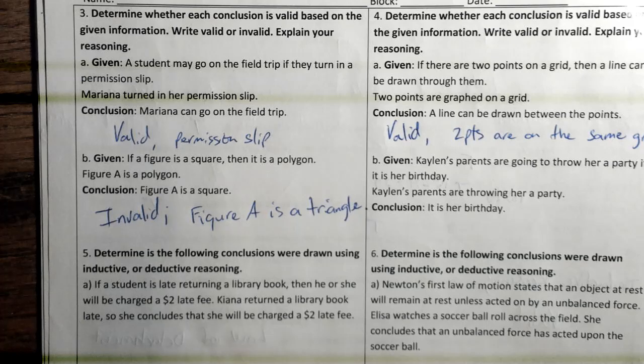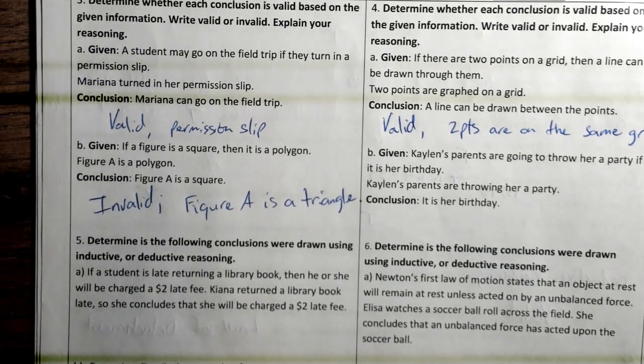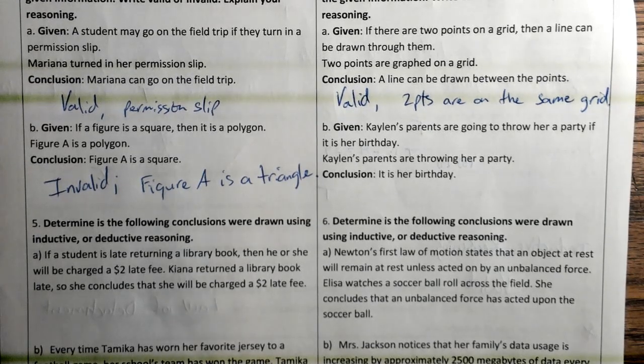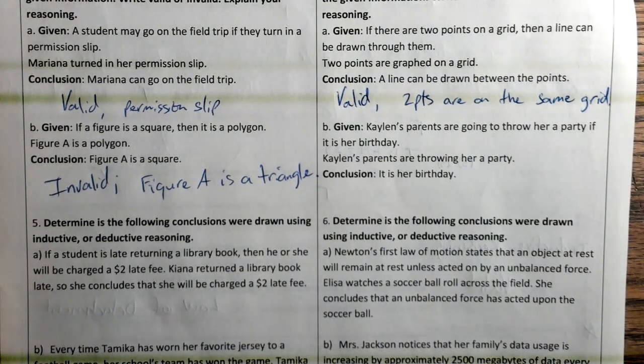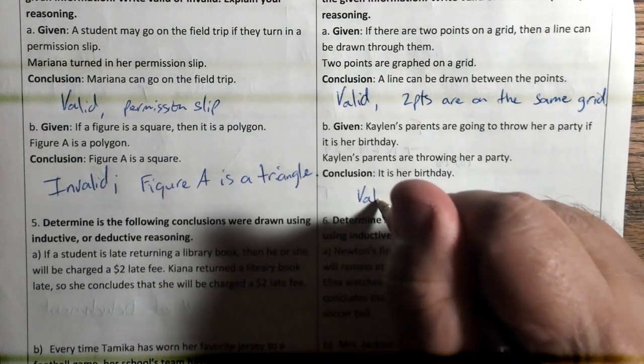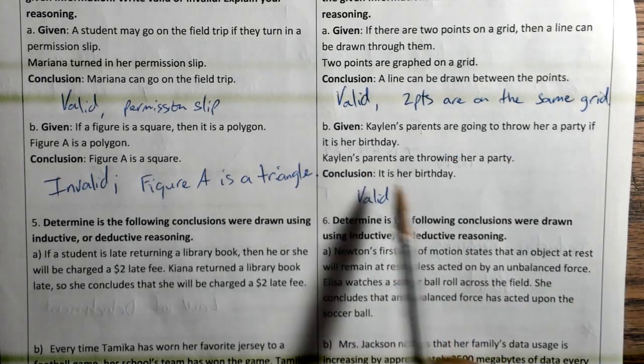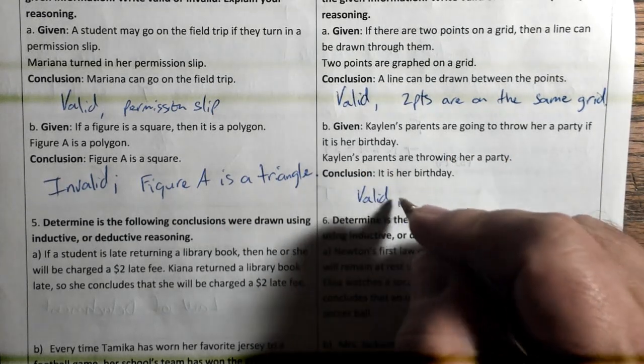Okay, part B, and I'm going to scoot this over. I didn't realize we were off the screen. I apologize. All right, part B for number 4. The given is that Kaylin's parents are going to throw her a party if it is her birthday. Okay, the next statement, Kaylin's parents are throwing her a party. The conclusion is it's her birthday. And this one's going to be valid because it says they're going to throw her a party. If it's her birthday, they're throwing a party. So our reasoning is birthday.